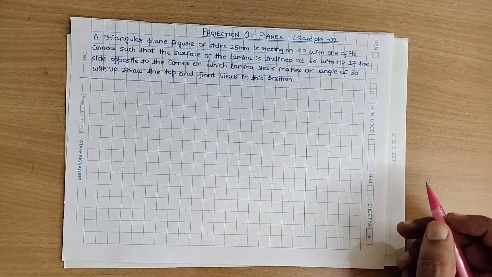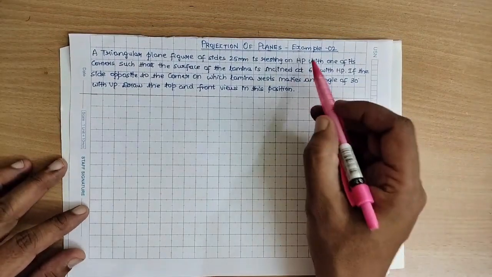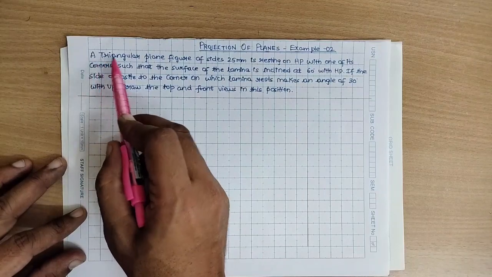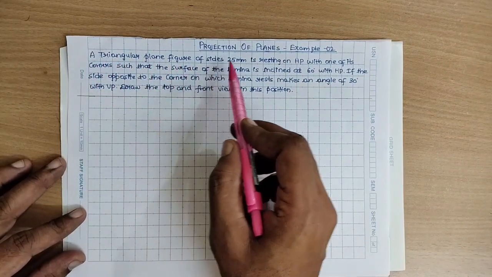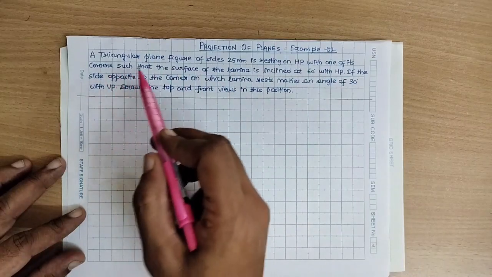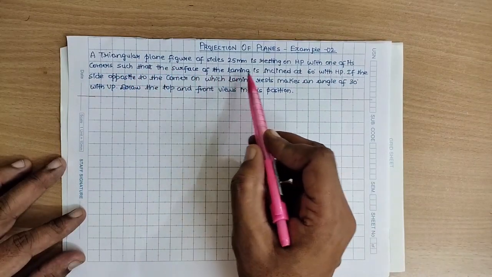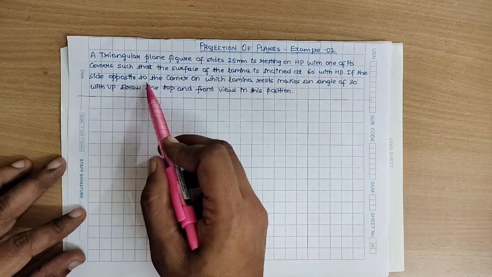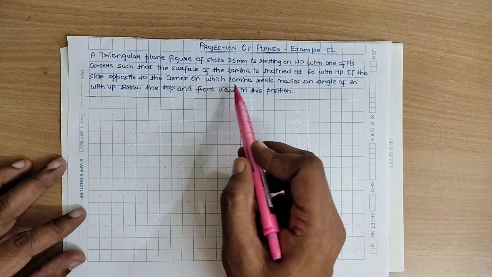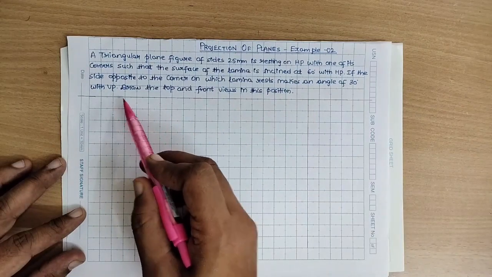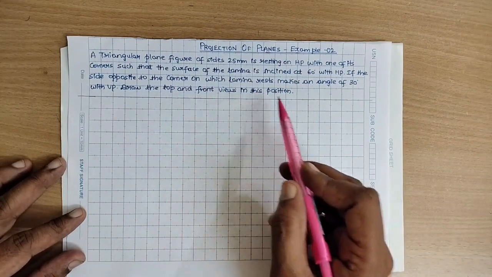In this video, let us see how to solve example number 2 on projection of planes. The question is like this. A triangular plane figure of sides 25 mm is resting on HP with one of its corners such that the surface of the lamina is inclined at 60 degrees to HP. If the side opposite to the corner on which the lamina rests makes an angle of 30 degrees with VP, draw the top and front views in this position.